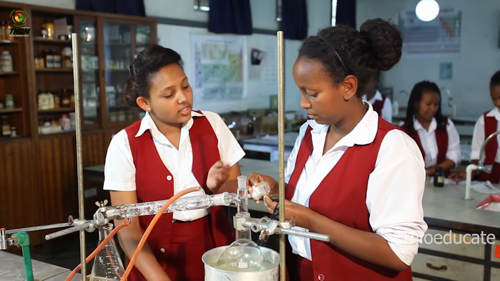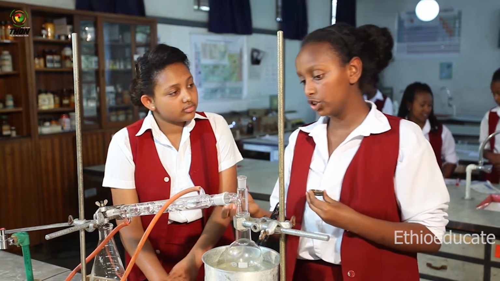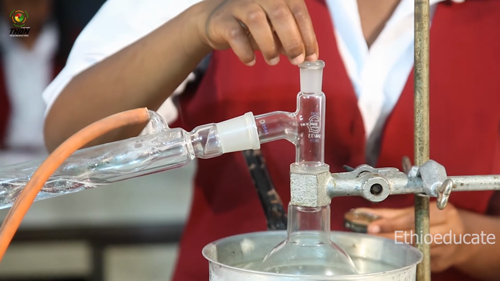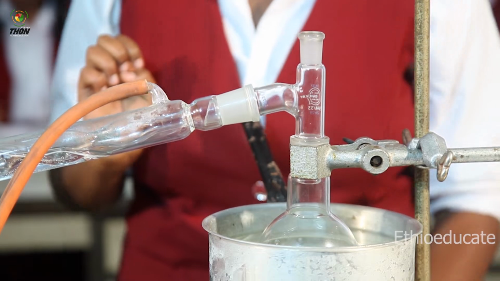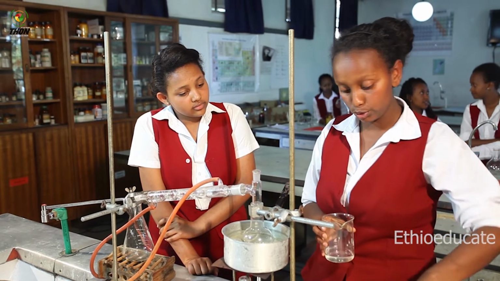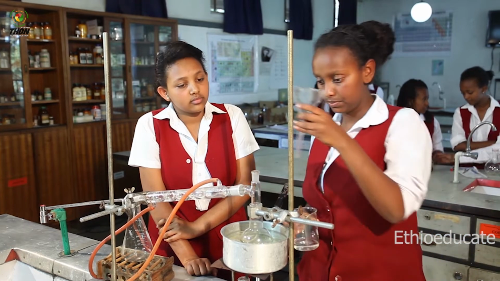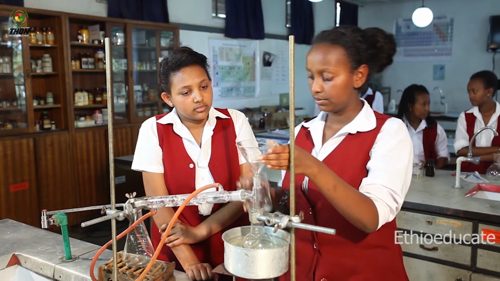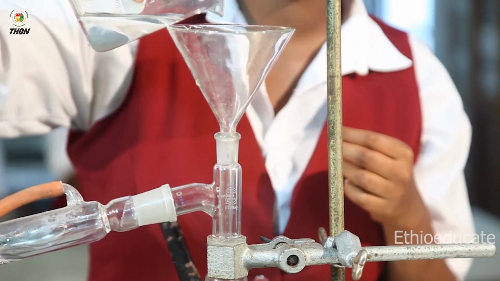What's the use of boiling chips? So that the water doesn't spin out of control while boiling. I'm going to add some boiling chips into the round bottom flask. Then I'm going to transfer my mixture, and I'm going to use a funnel for this. So I'll insert the funnel through the adapter. Then I'll slowly add the mixture.